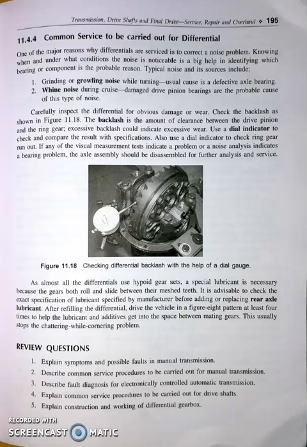As almost all differentials use high-powered gear sets, a special lubricant is necessary because the gears both roll and slide between their mesh. It is advisable to check the exact specification of lubricant specified by the manufacturer before adding or replacing gear axle lubricant. After refilling the differential, drive the vehicle in a figure 8 pattern at least four times to help the lubricant and additives get into the space between the mating gears.